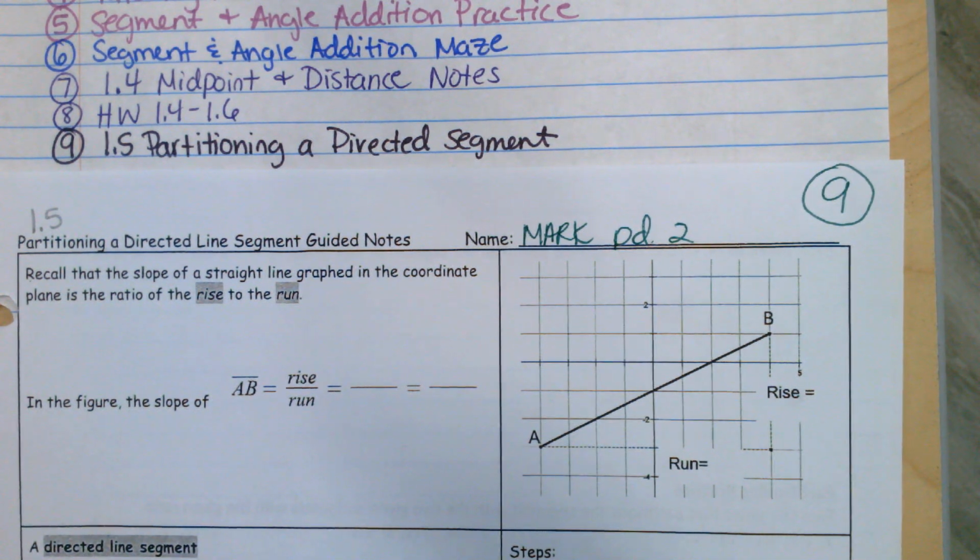So the order, if you had to take a guess, does it matter or doesn't it? Yes, it matters. Yes, it does. So before, the order did not matter. For directed line segments, we're specifically going from one point to the other.